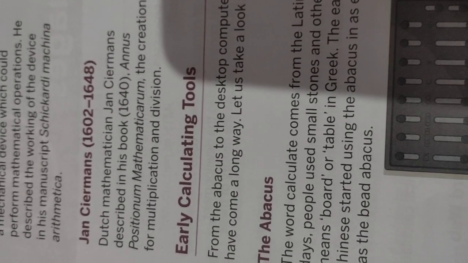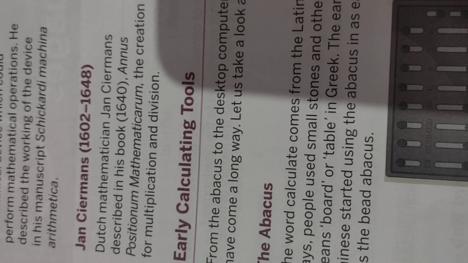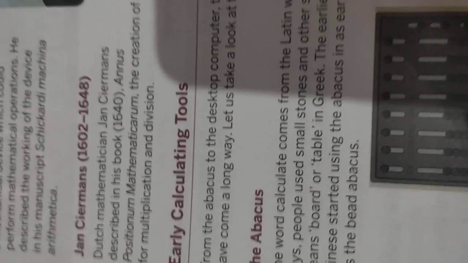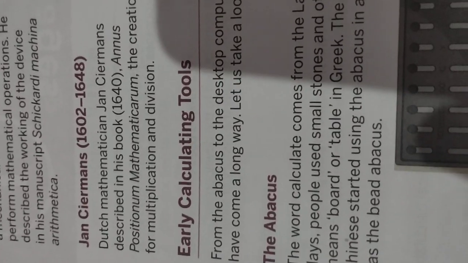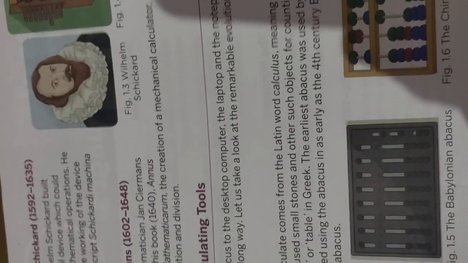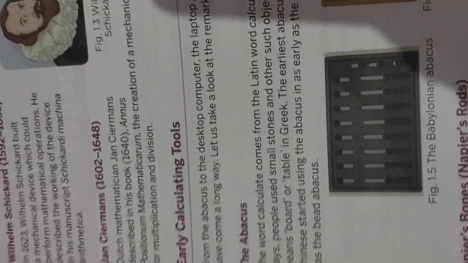Then the Dutch mathematician Jan Serman described in his book Annus Postiorum Mathematicum. These are words from different languages. So the creation of a mechanical calculator with iron wheels suitable for multiplication and division. Now here you can see early calculating tools. From the abacus to the desktop computer, the laptop and the notepad, computing devices have come a long way.